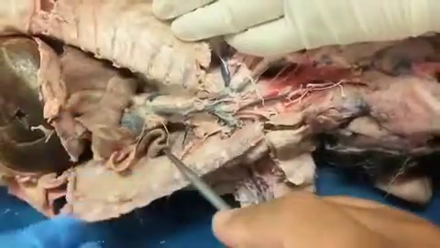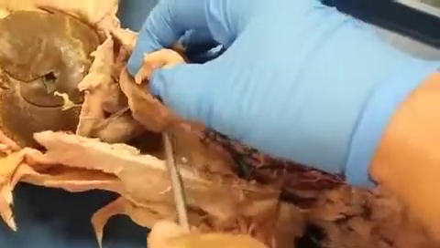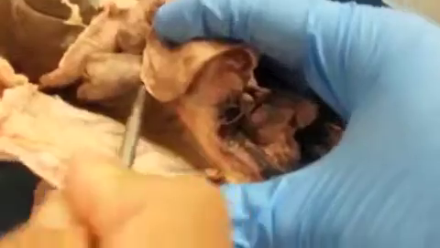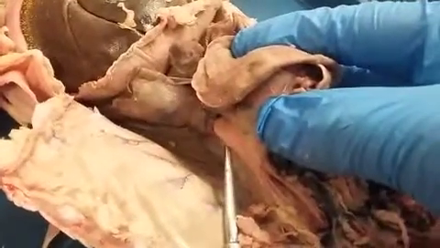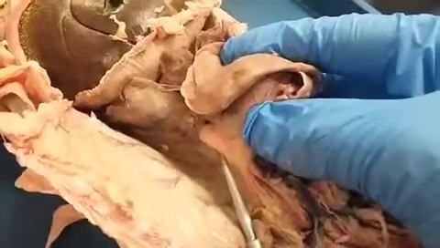Now if you push the lungs to the left, just so we can get an opposite view, here you see the thoracic aorta, right there, the big vessel, like that. The right deep there. Look at it, it's kind of popping out.